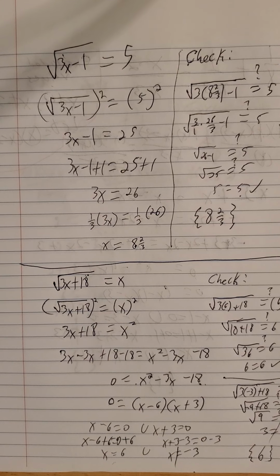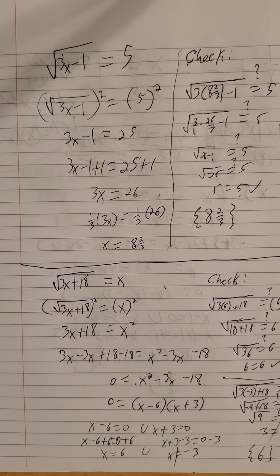All right, so that should give you enough information to take care of section 4.4.